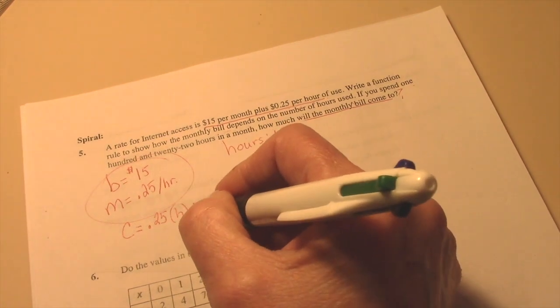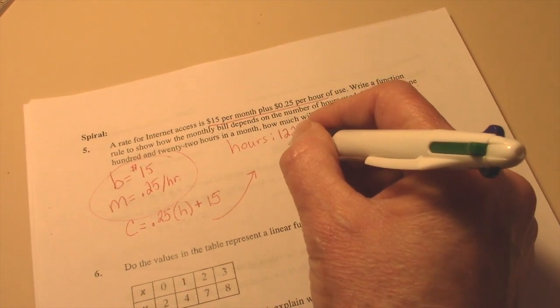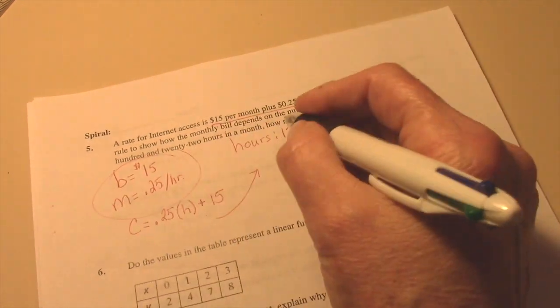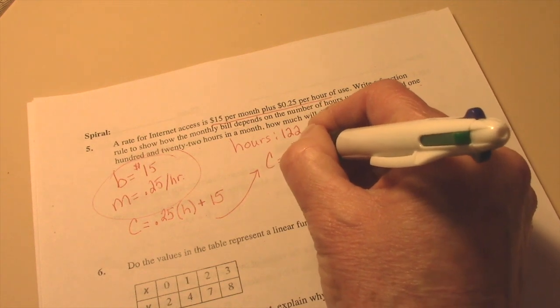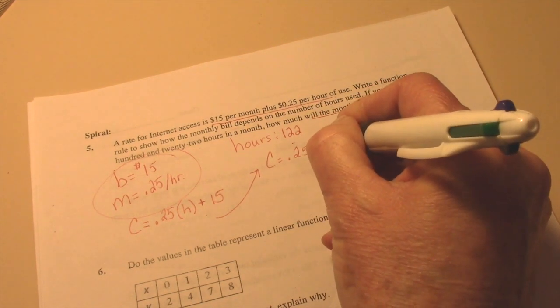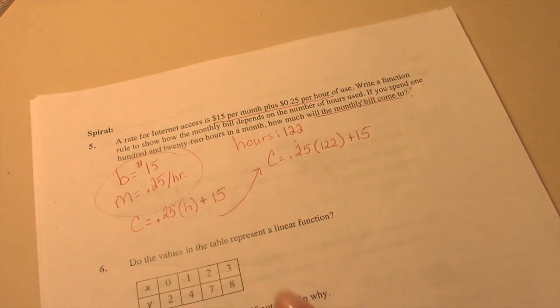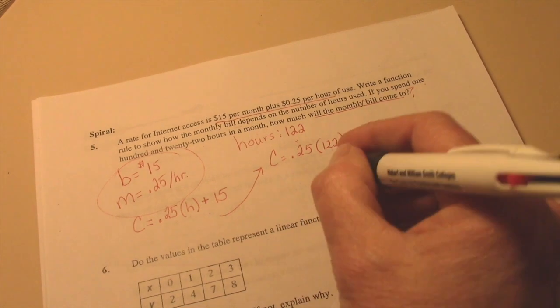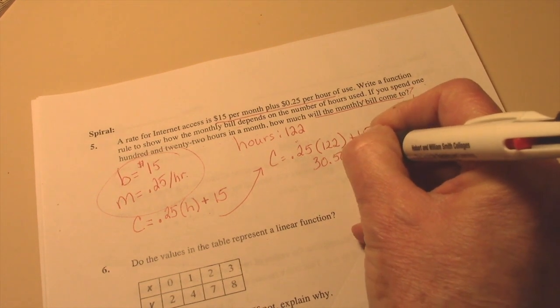Now I'm going to use this equation and figure out what my bill will cost if I used it for 122 hours in the month. So my cost is 0.25 times 122 plus 15. That's perfect calculator work. It comes out to be $30.50, then plus 15.